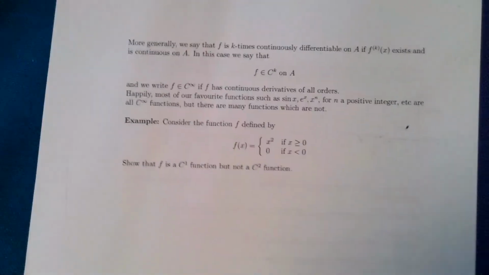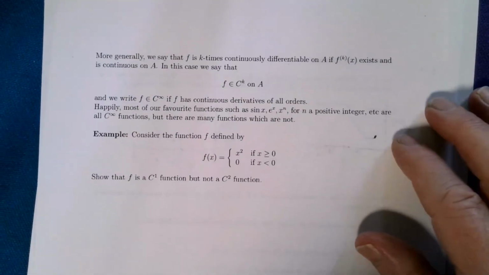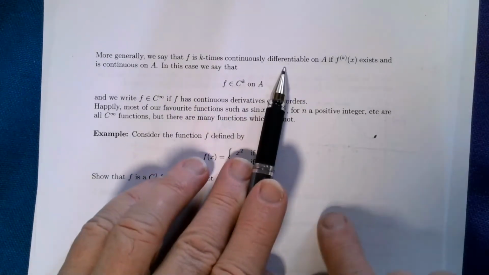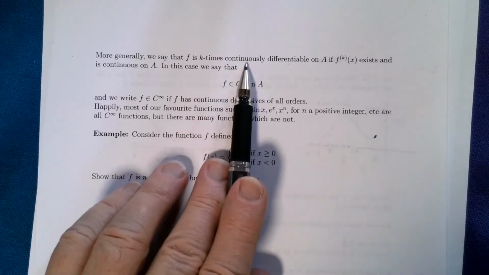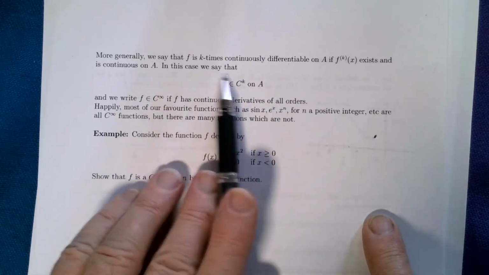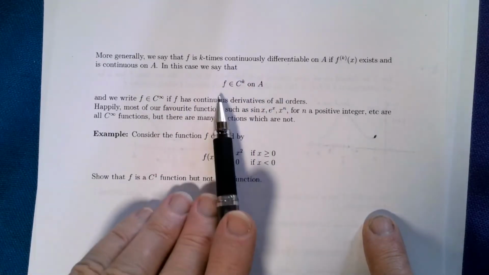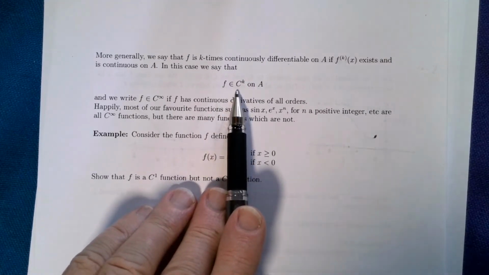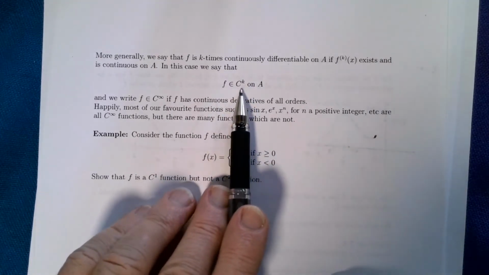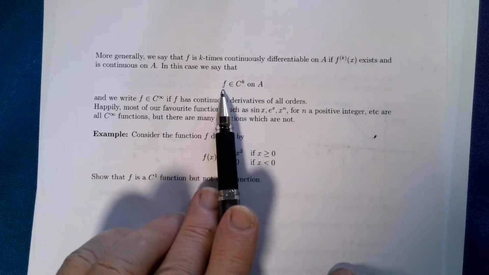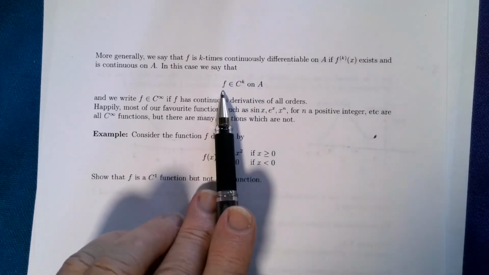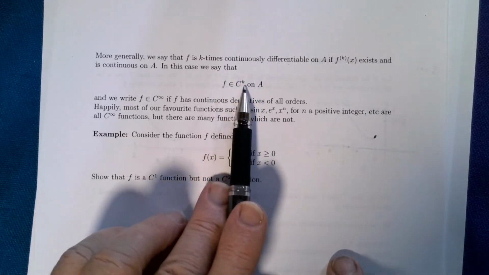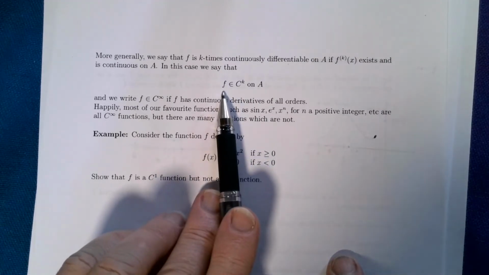More generally, if the function is k times continuously differentiable, that is, you can take the derivative k times and each of those derivatives is continuous, that means then we're going to say in that case that f belongs to C k. We read this as C k. This is a C k function. So f belongs to C k means that the function f has derivatives up to order k, and each of those derivatives is continuous.